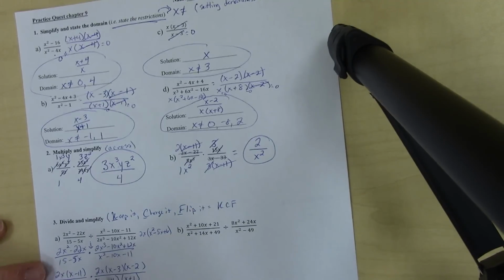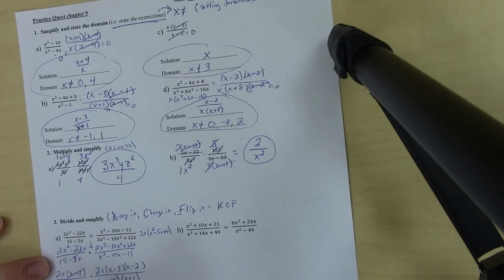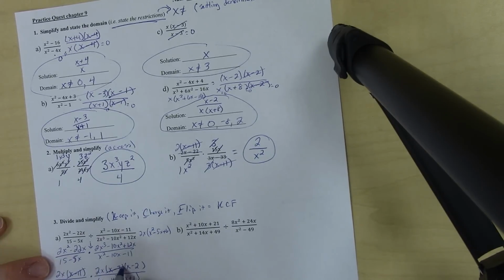Okay, so what can I cancel here? It looks like an x minus 11 can cancel. I've got not a whole lot else. I do have something here where they're opposites. When they're opposites, you can just times one of them by a negative to get that to cancel. So I'm going to cancel this and write that as negative 1 times 3 minus x.